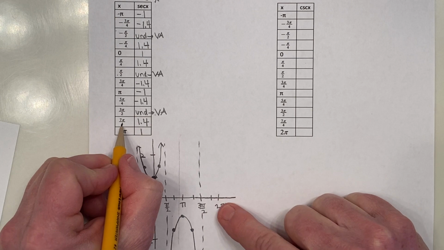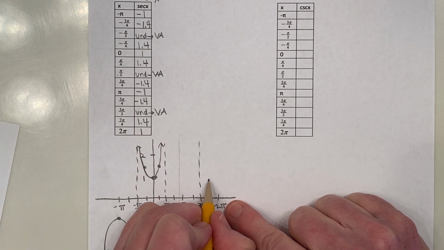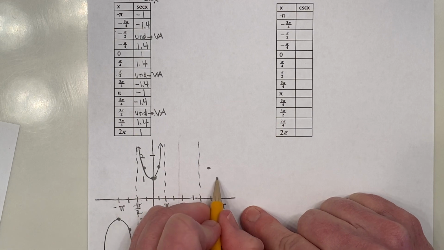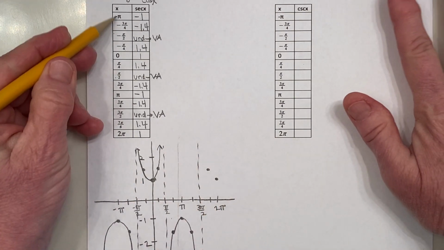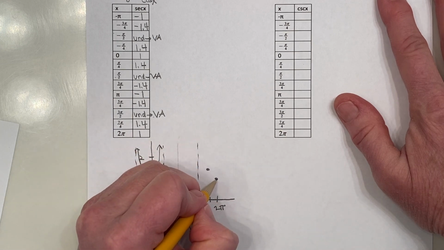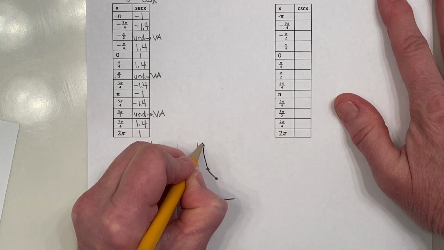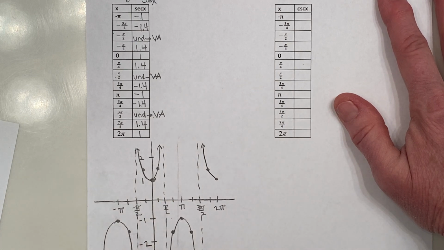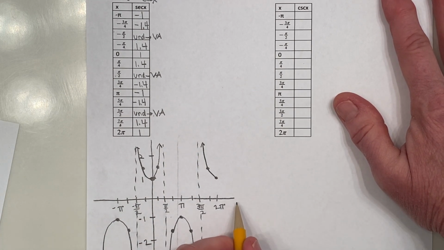We're at the vertical asymptote. 7 pi over 4 is up here at 1.4. And at 2 pi, I'm over here at 1. So according to my t-chart, I've just kind of cut off some parts of the parabolic shaped graph. But if I wanted to complete this graph, I know that I would just turn it back upward and have another vertical asymptote probably over here at 5 pi over 2.